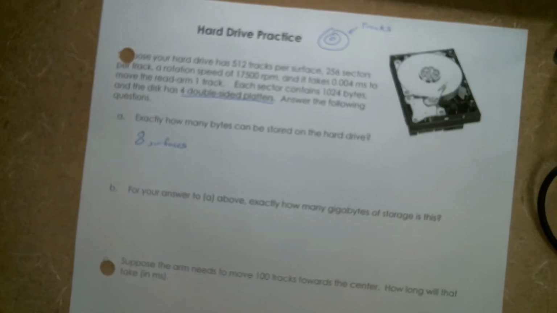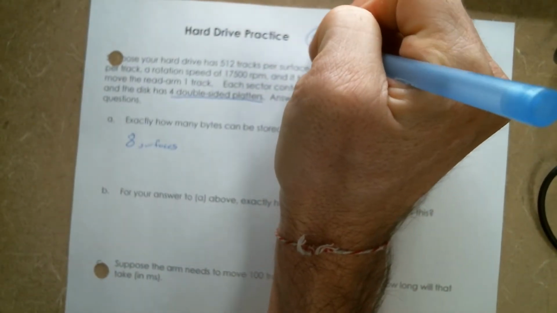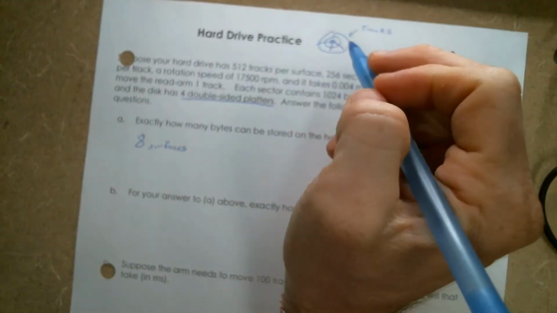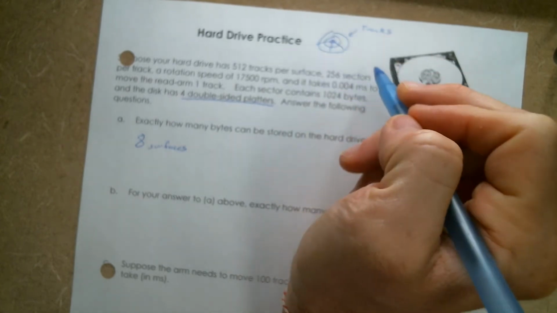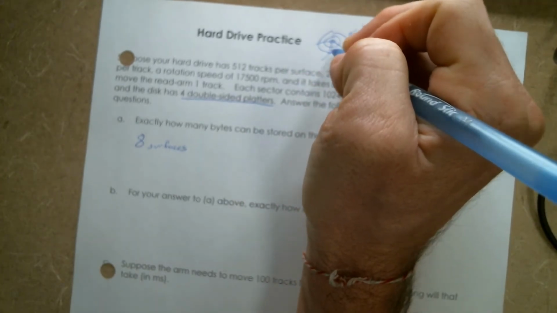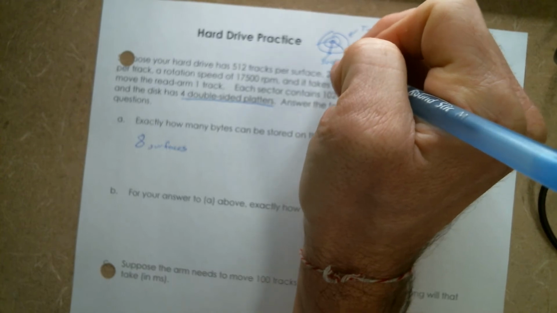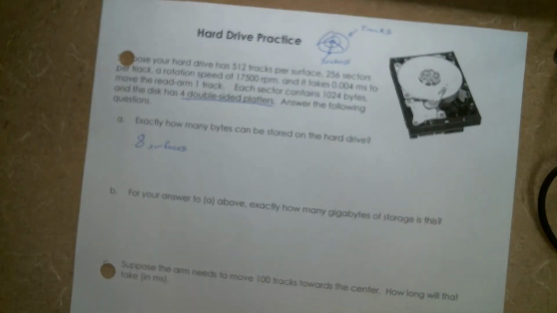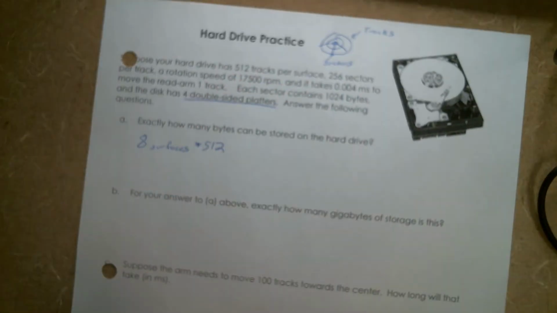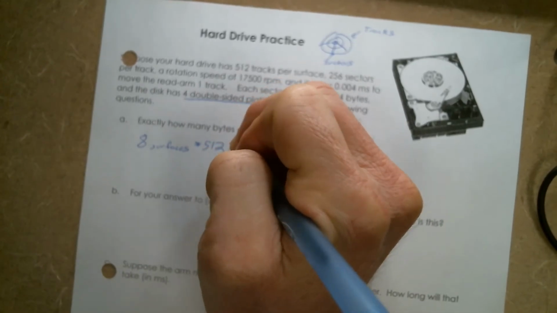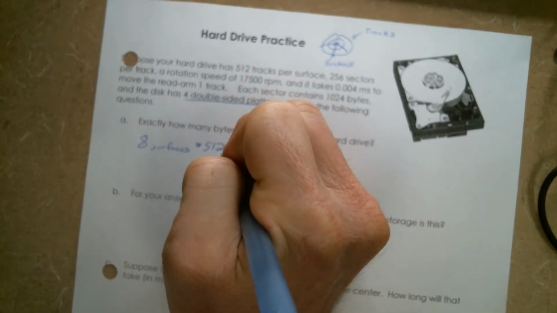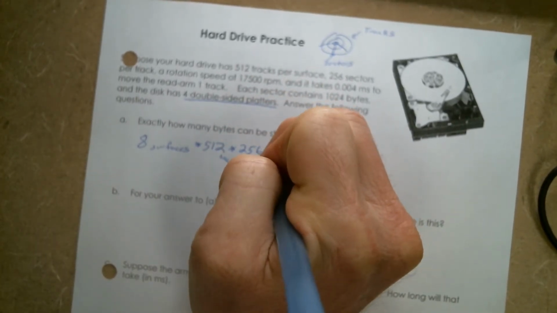And then each track has 256 sectors. And the sectors are the lines that kind of make the wedges. All right, so the combination of tracks and sectors divides us up into these little blocks of information. So those vertical lines right there mark our sectors. So we have 8 surfaces. Each of them has 512 tracks that are divided up into 256 sectors. All right, so this is our tracks. This is our sectors.